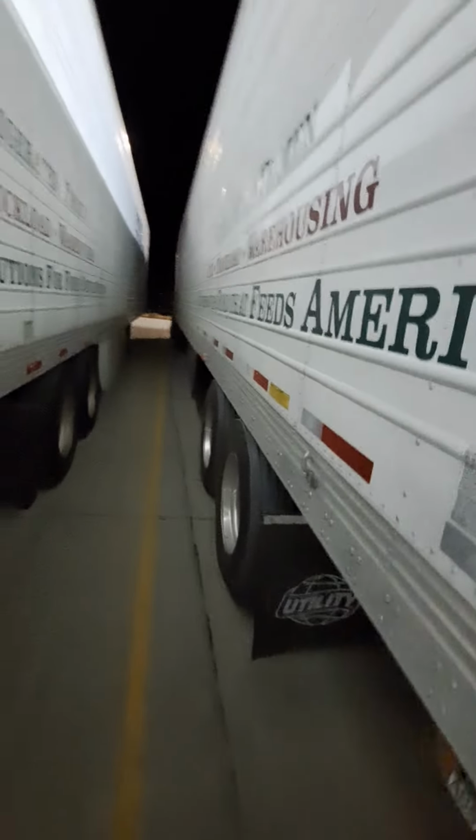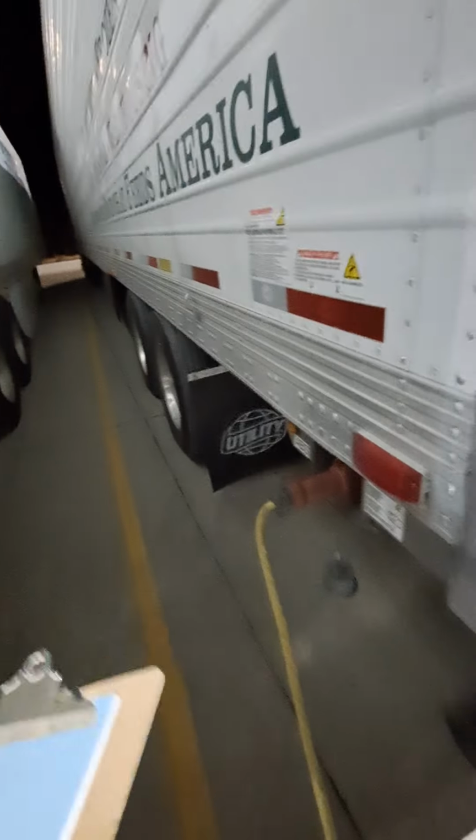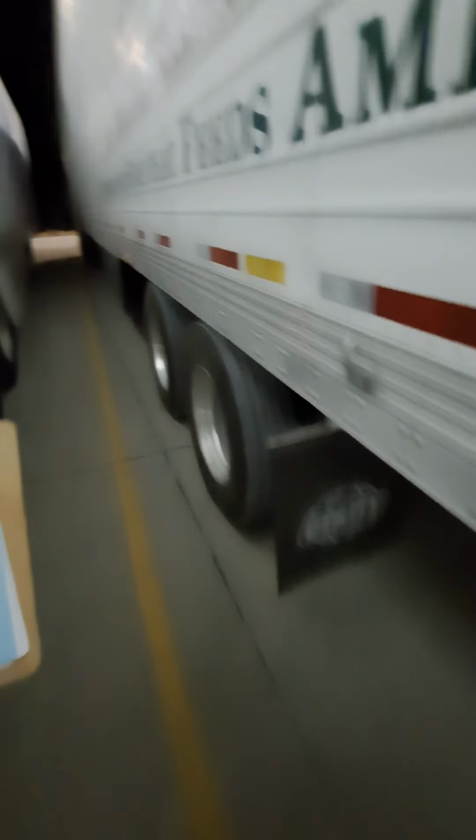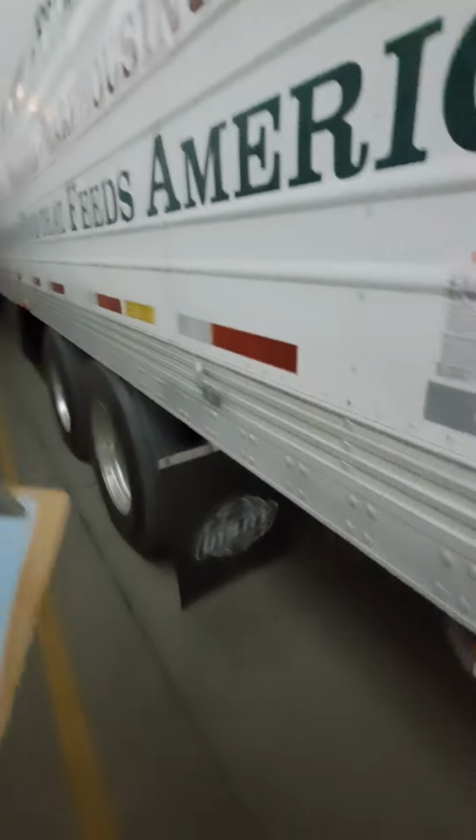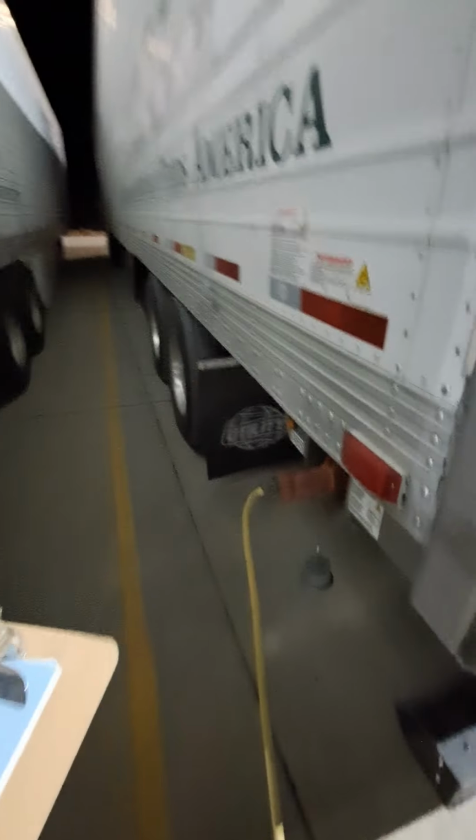So I don't really feel like waking up at 2 or 3 o'clock in the morning to leave. So there's times where I'll just sleep in the truck the day before my run. That way I'm here, I'm ready. I'll do a quick little pre-trip. I'll check things out, make sure that nothing looks damaged, and I'll mark it down if I think something is damaged, and I'll let the shop know.